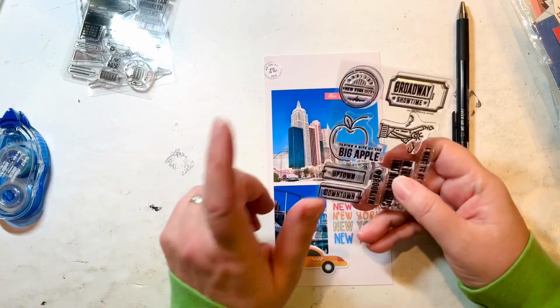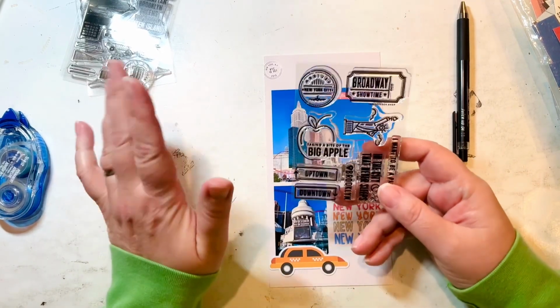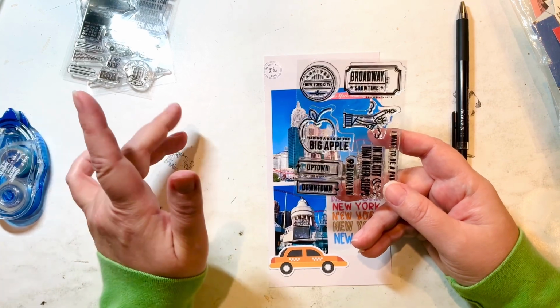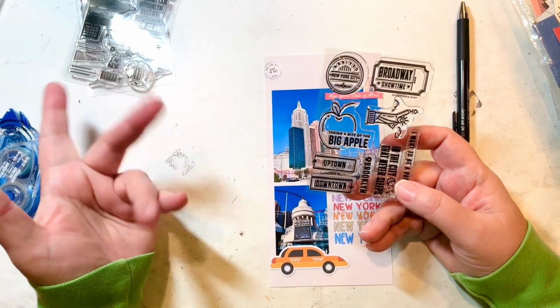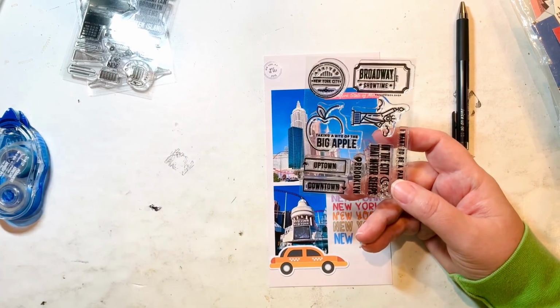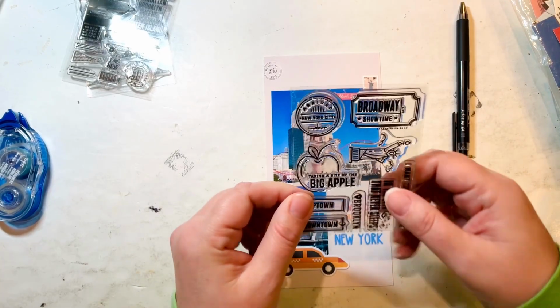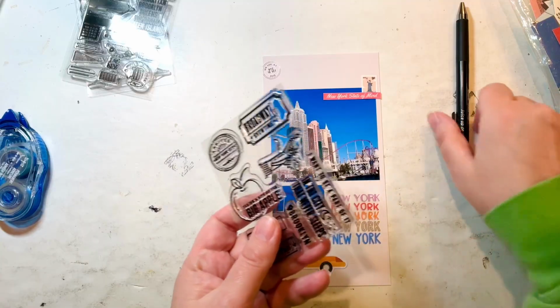I'm thinking about using this one that says, taking a bite of the Big Apple. This is just my thing. It kind of annoys me when people say, I'm going to the Big Apple. I don't know why. It just does. I don't know that I would ever use this particular stamp from this set, and you can tell it's never been used. It's pristine. I think I might use it here because when else am I going to use it, right?